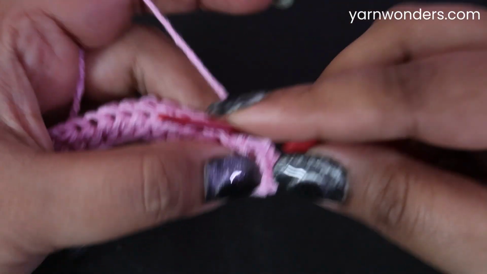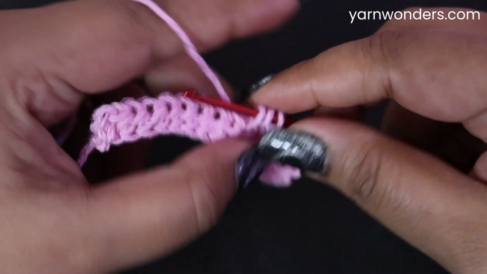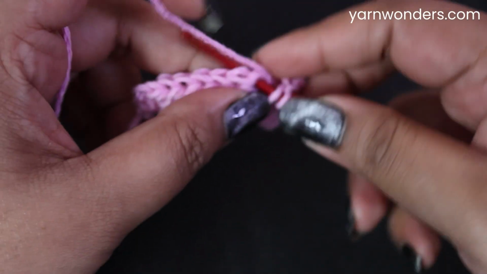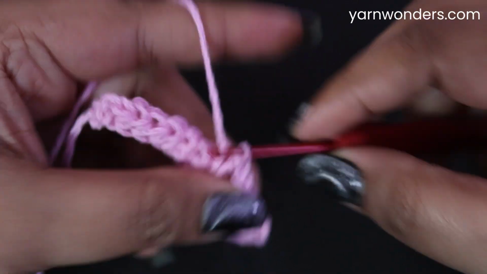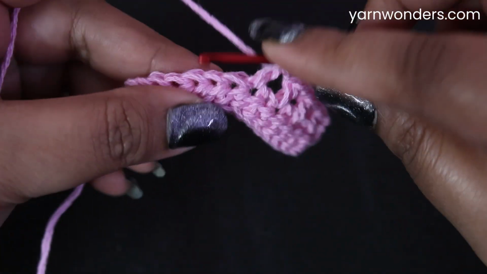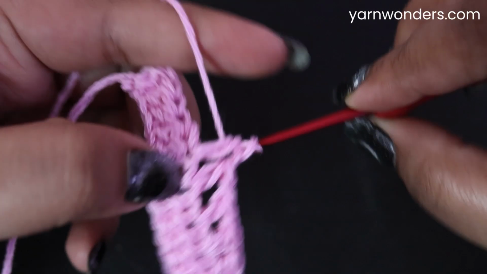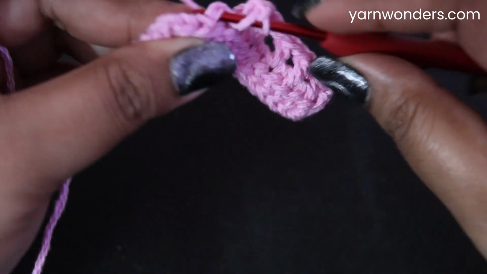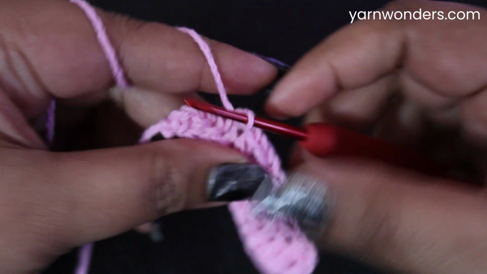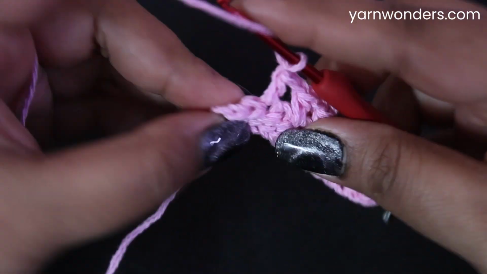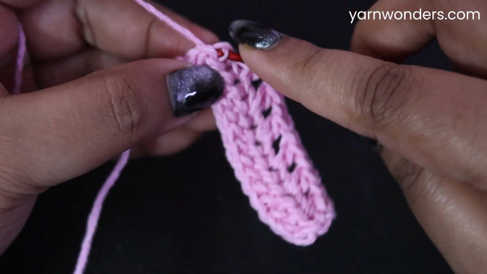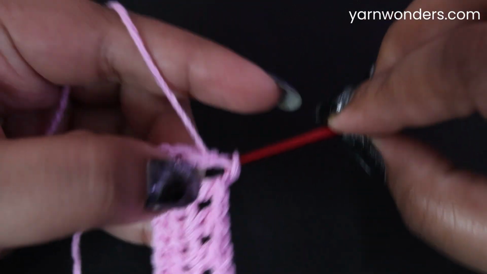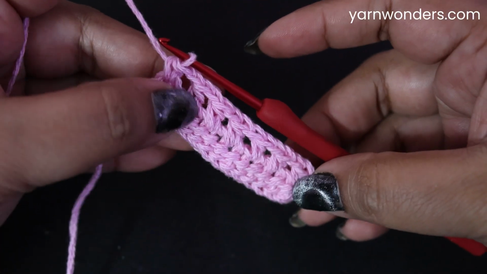You're going to continue this till the end of the row, that is chain one, skip one, half double crochet, chain one, skip one, half double crochet. So we are just going to repeat this till the end of the row. The final half double crochet will be on your turning chain from the previous row.